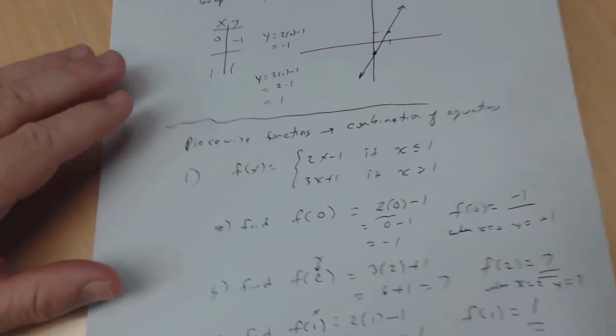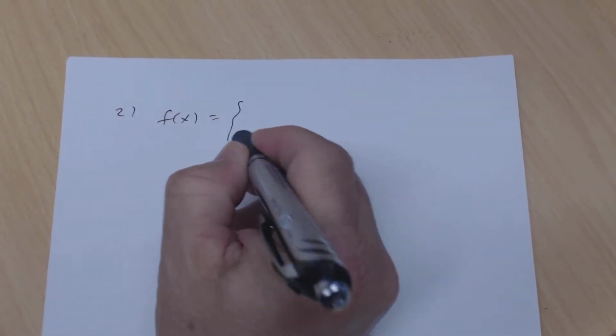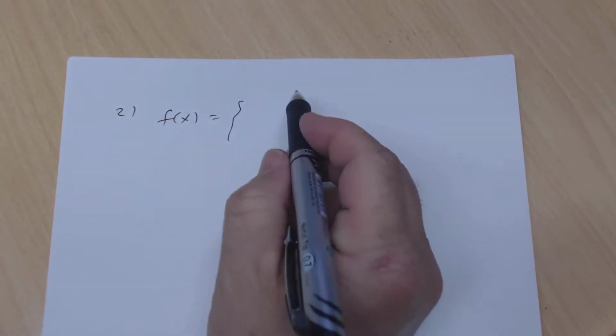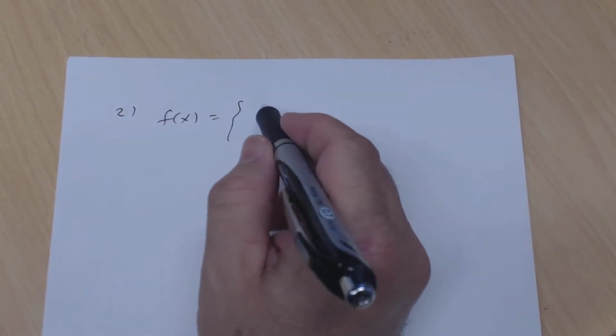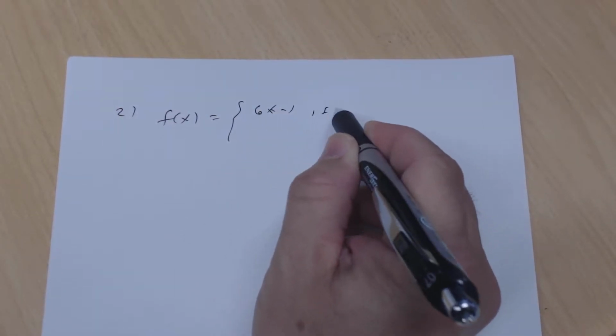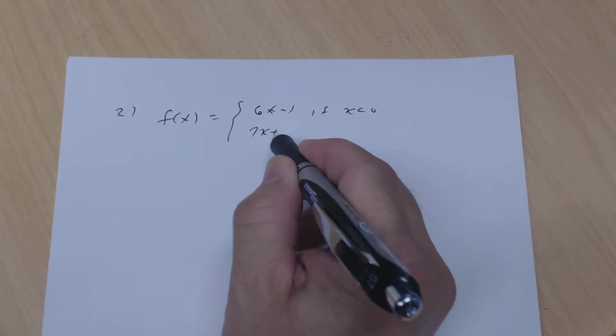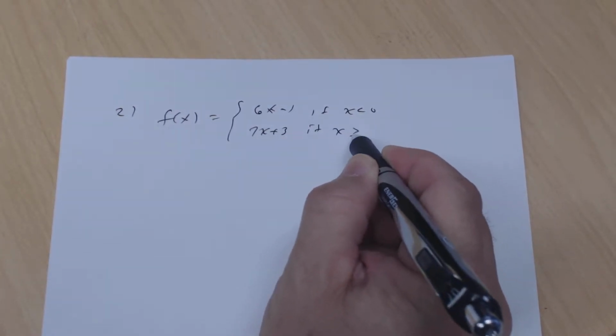All right, let's look at number 2. This part's not that difficult. It's fairly easy. Let's say for number 2 that my piecewise function, remember, these are piecewise functions, so notice they're listed as 2 or more equations. Let's say my function f of x is going to equal 6x minus 1 if x is less than 0, and 7x plus 3 if x is greater than or equal to 0.